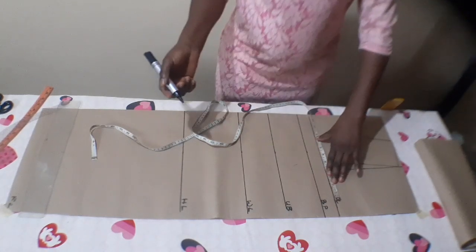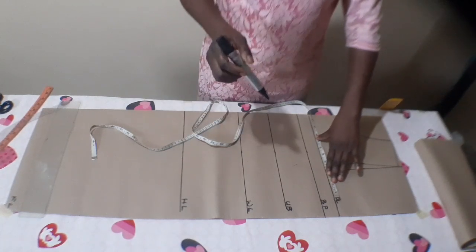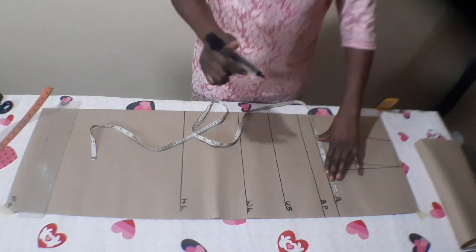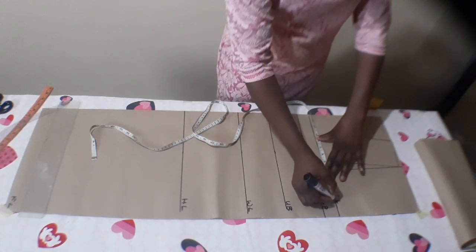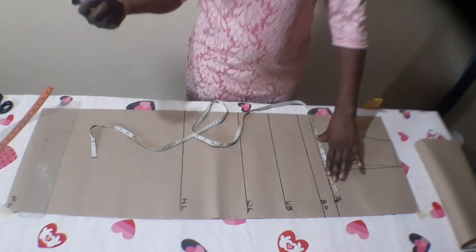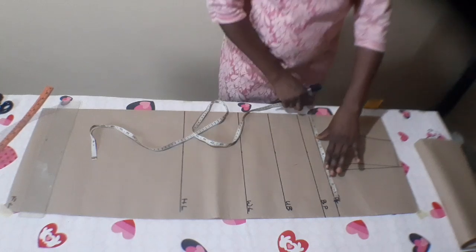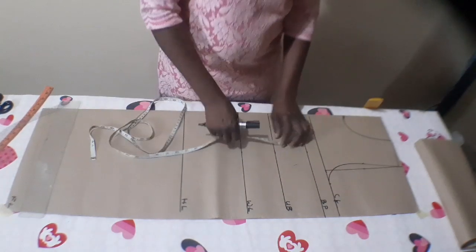Because assuming this is my fabric now, the reason why I add 2 inches to it is because I'm going to add lining. In case you want to add lining, you can add 2 inches. If you are not adding any lining, you can add 1 inch. But as for this tutorial, I'm adding 2 inches.